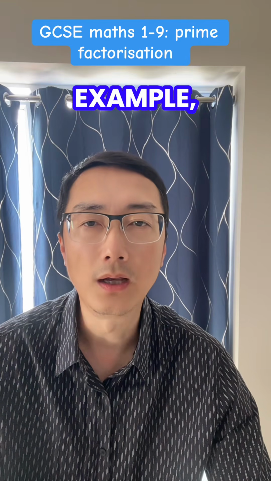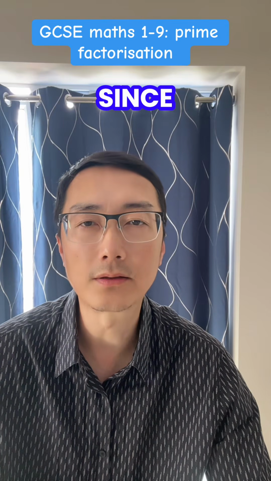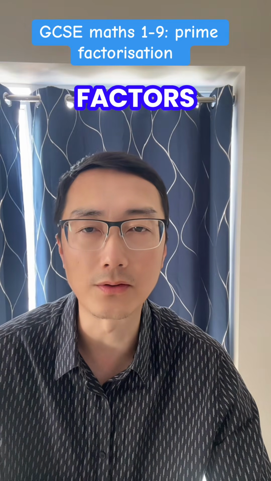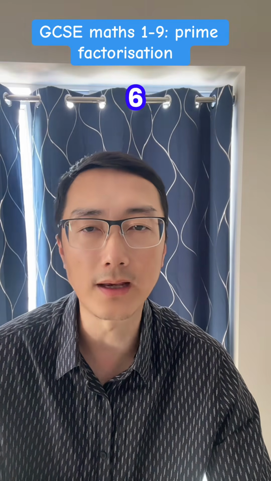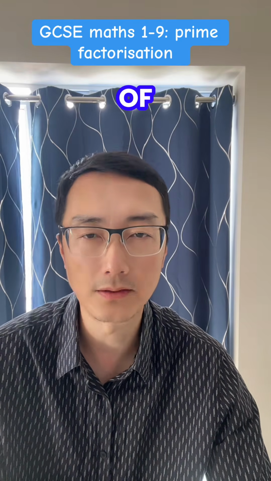So for example, 6 can be written as 2 times 3. Since both 2 and 3 are prime numbers, they are prime factors of 6. So we write 6 equals 2 times 3 as a prime factorization of 6.